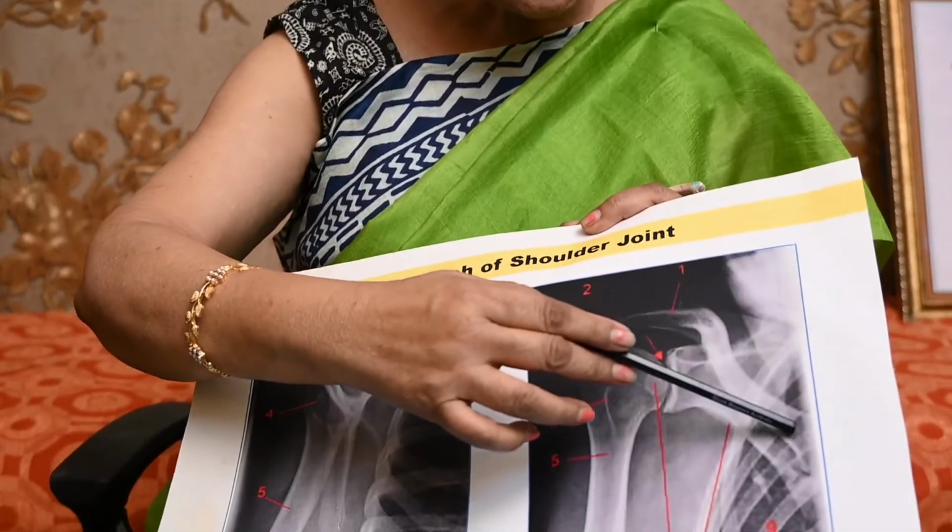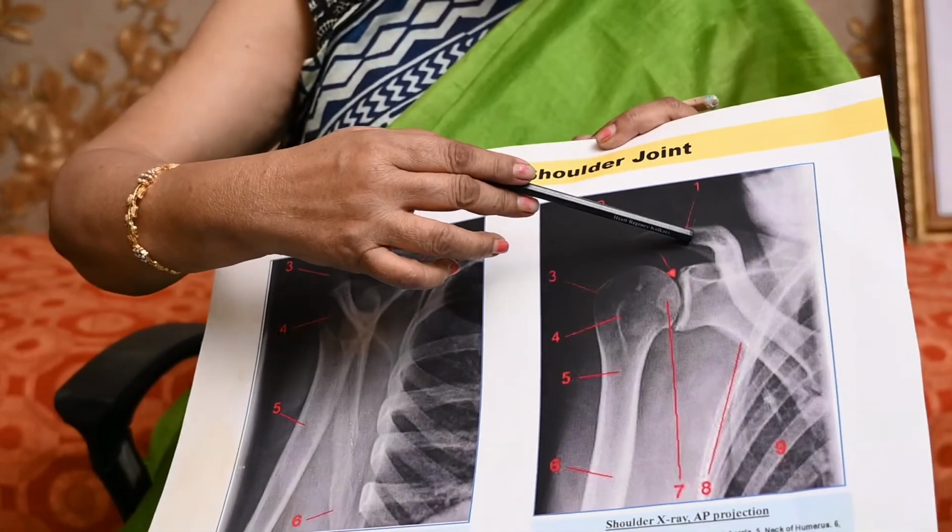Hi everyone. Today my topic of discussion is the clavicle. The clavicle is also known as the collarbone. It is situated at the junction of the neck and the thorax, and one can see in the X-ray picture, this is the clavicle, the bony shadow of the clavicle.